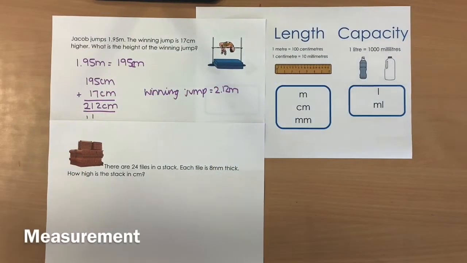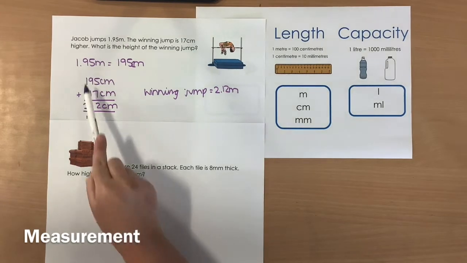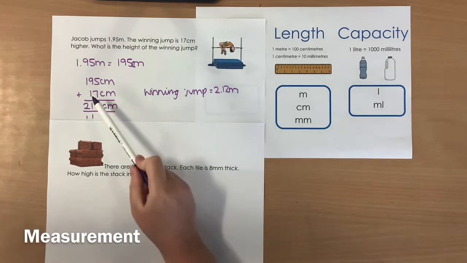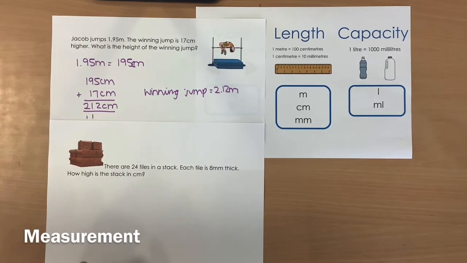Here what I had to do was convert the 1.95 metres into centimetres, which is the same as 195 centimetres, and then add on the 17 centimetres, which means that the winning jump was 2.12 metres or 212 centimetres. For this one, there are 24 tiles in a stack. Each tile is 8 millimetres thick. How high is the stack in centimetres?